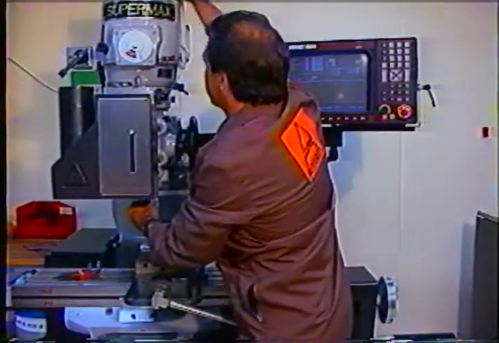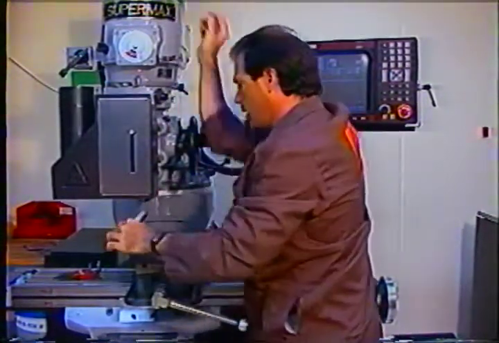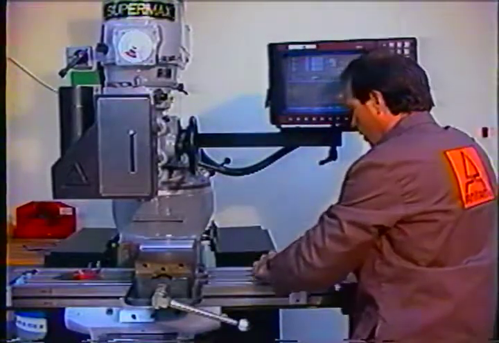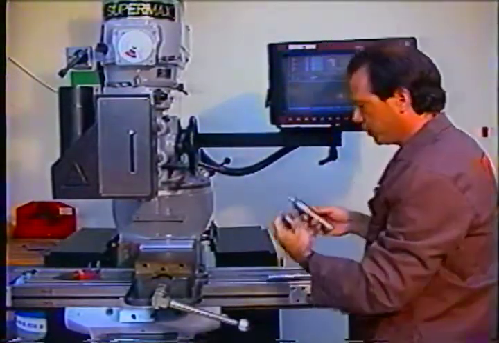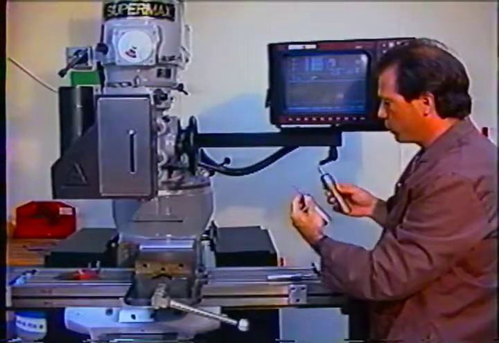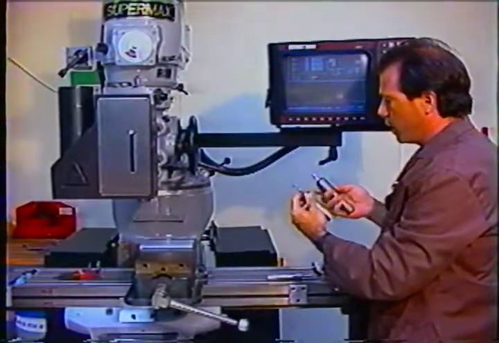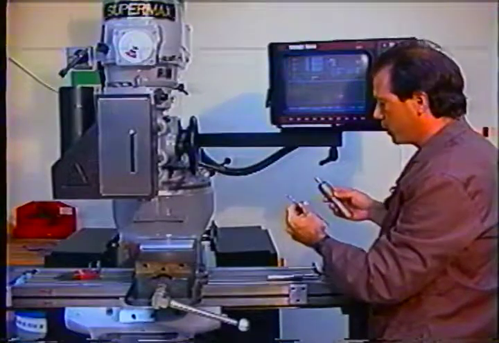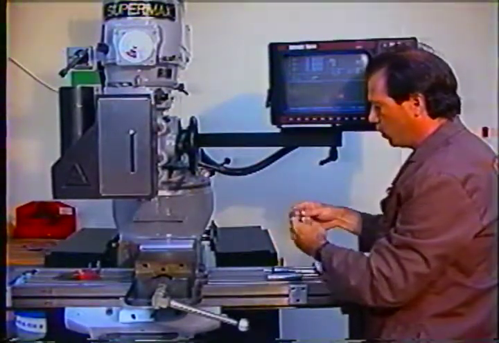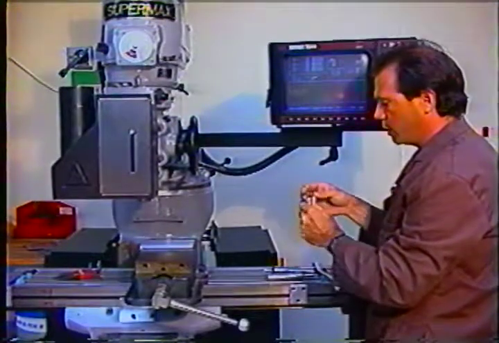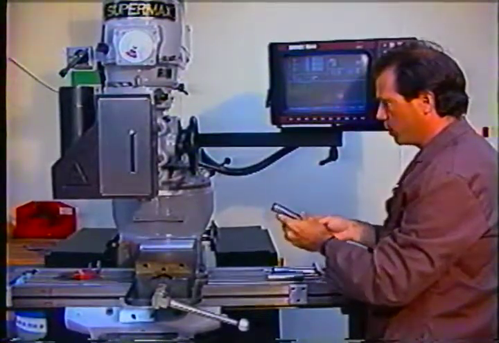Now that we've got X0, Y0 set, we have no use for this tool. So I take my tool 1 and tool 2. Tool 1 is a 1/4 inch drill. Tool 2 is a 7/16 end mill in this case. These are not quick change holders, but to get the point across, we're going to use these.